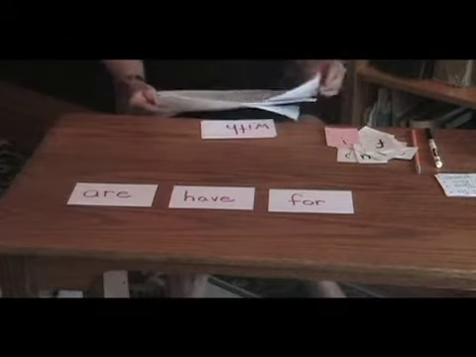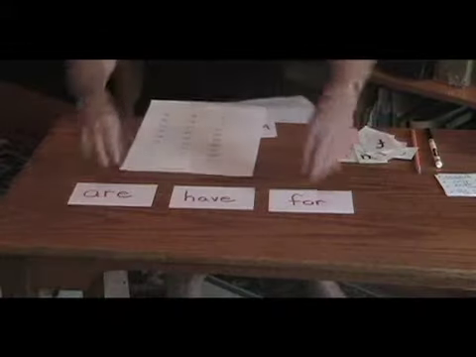Now I also have a list of words that are phonetically regular, using the letters and sounds we've learned. So let's read this word list together. And just scan across the word and pull the sounds together.